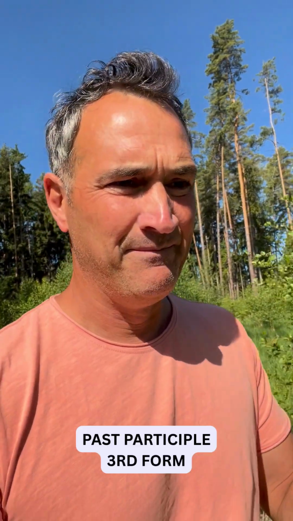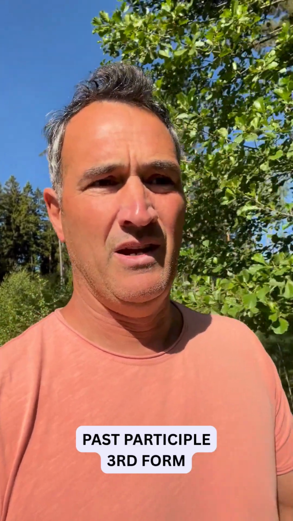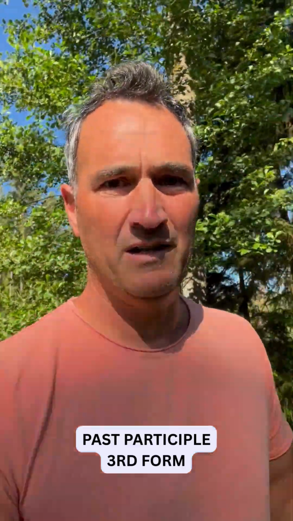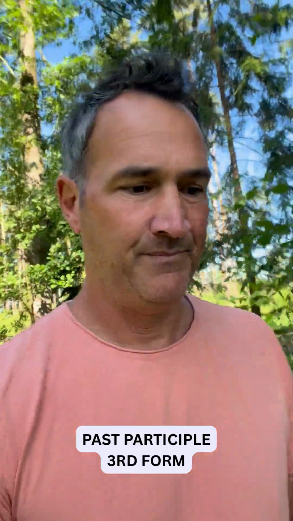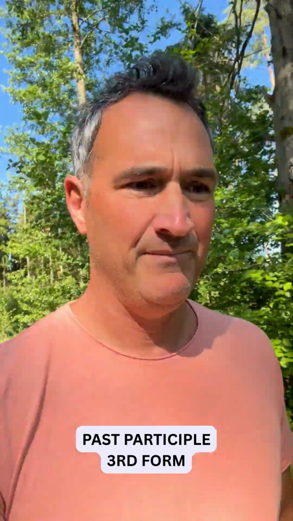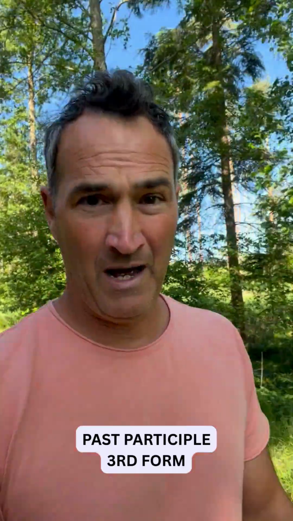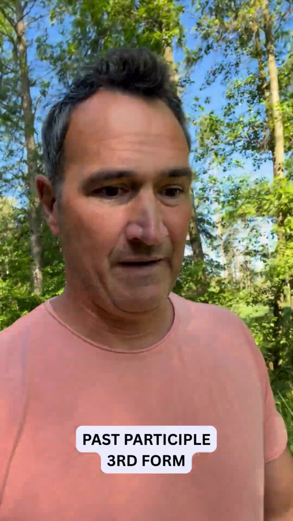It's the same. But for irregular verbs, such as go, the bare infinitive, went, past simple, and gone, past participle, that third form. We always use the third form of the verb for perfect tenses.